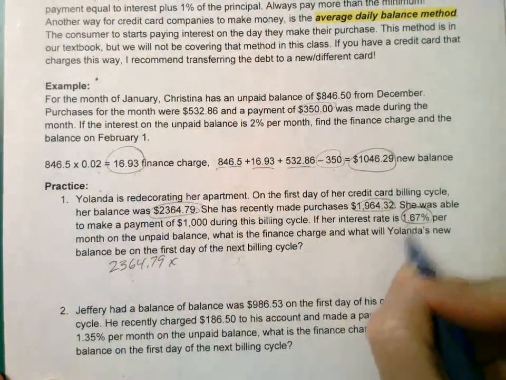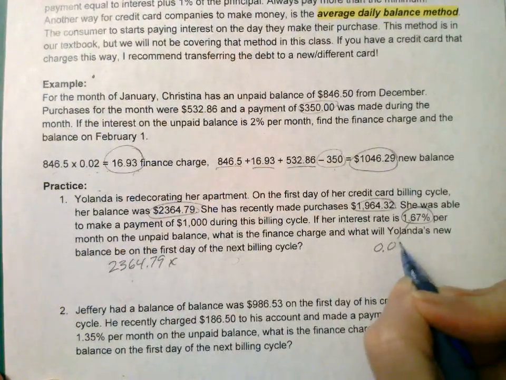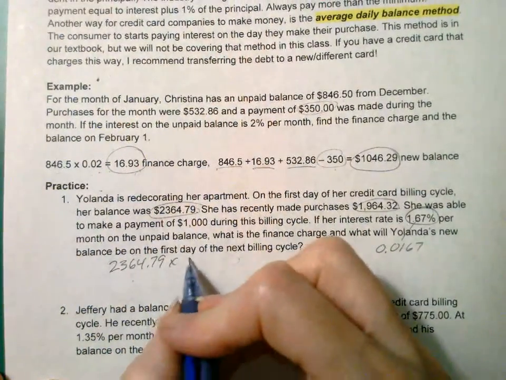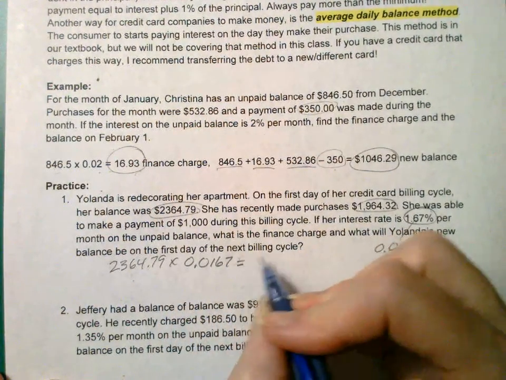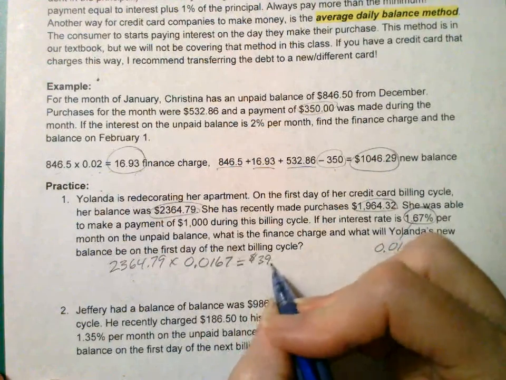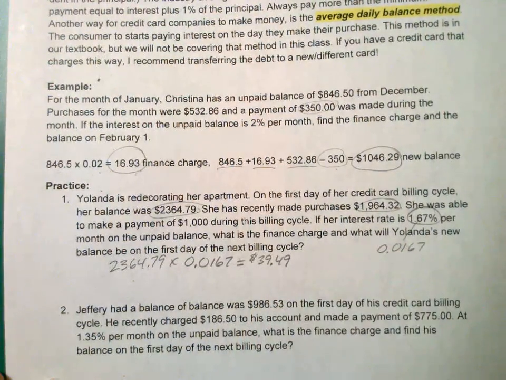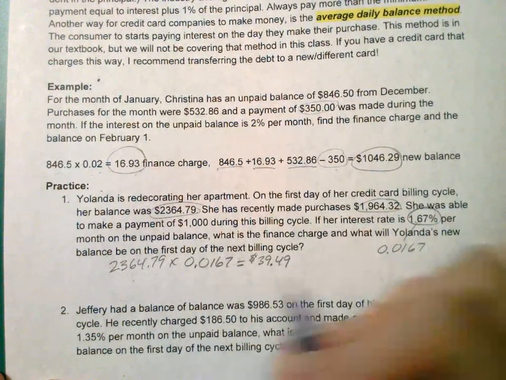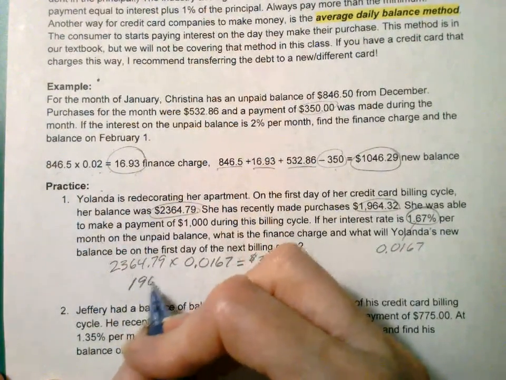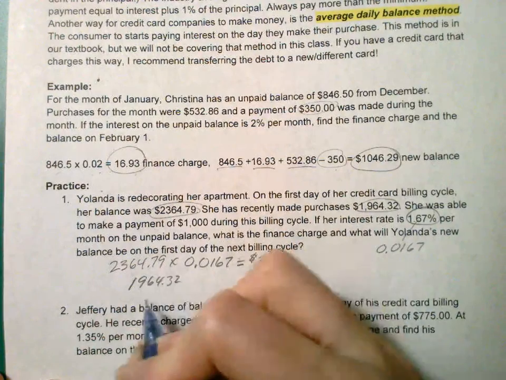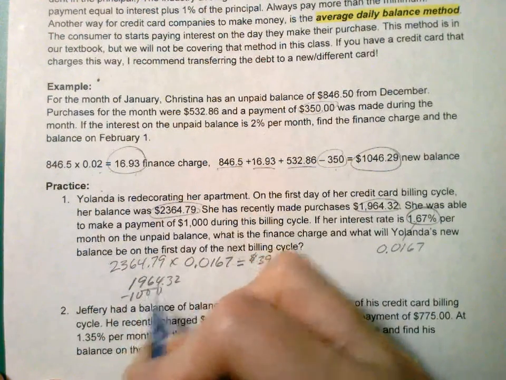So remember, this is 0.0167 to get a finance charge of $39.49 on the existing bill. And then there was a new charge, but then there was a payment.